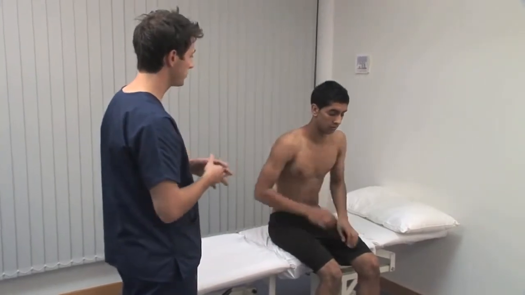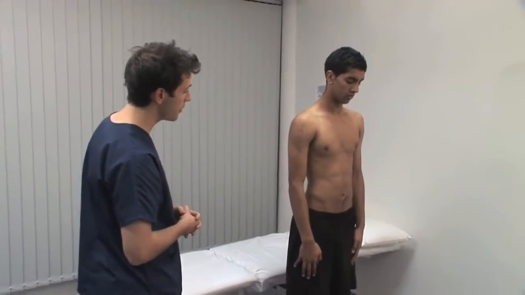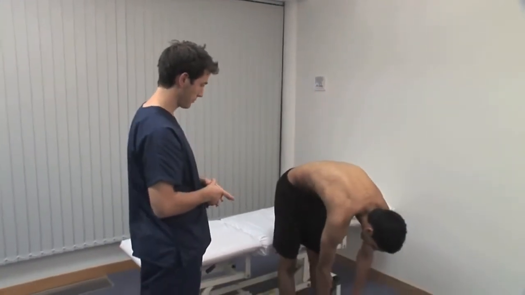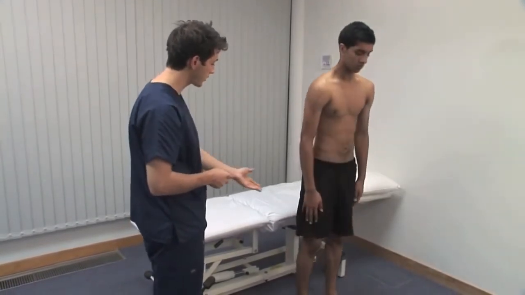Next, flexion, most of which happens in the lumbar spine. I'd like you to keep your legs straight and bend over to touch your toes. Record how far down the legs the patient can reach. And take a step forward.